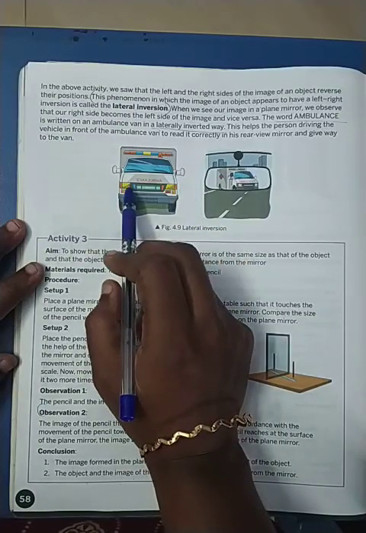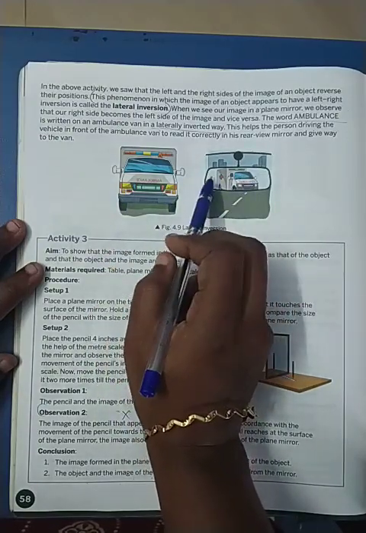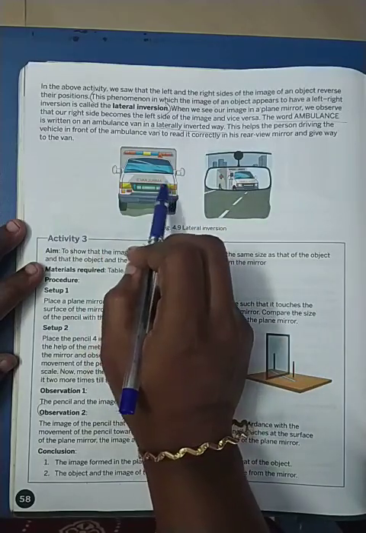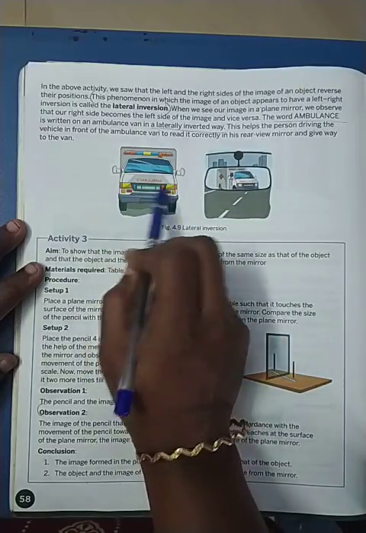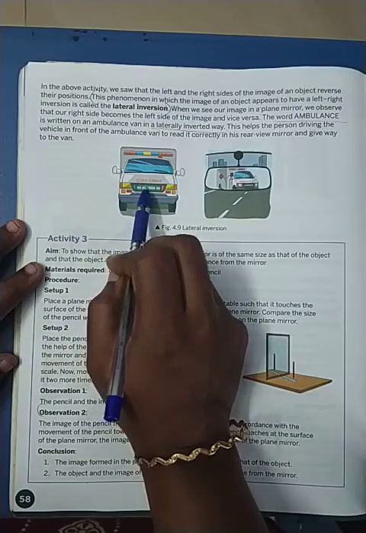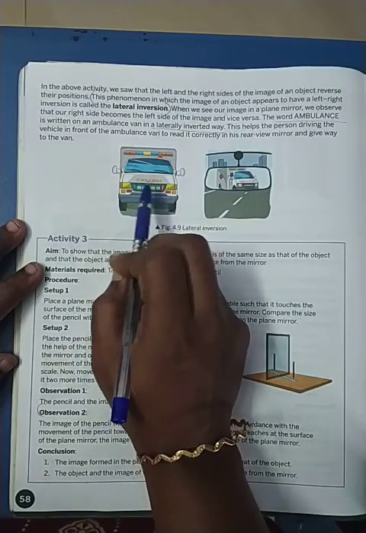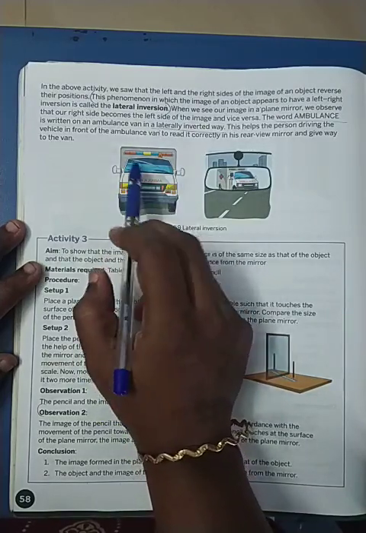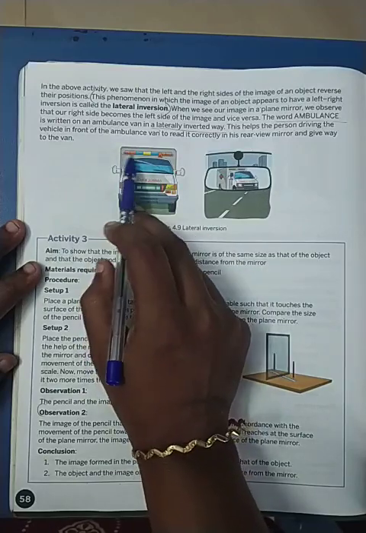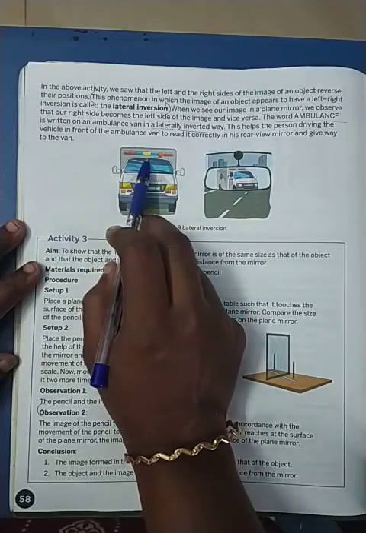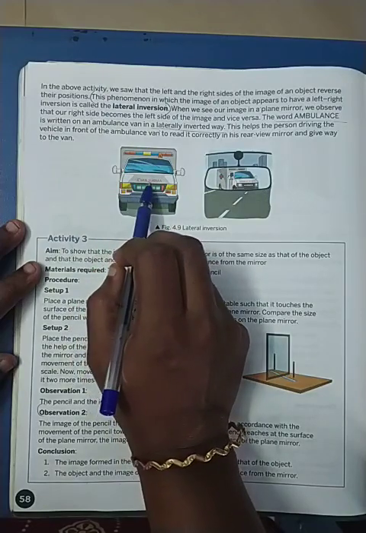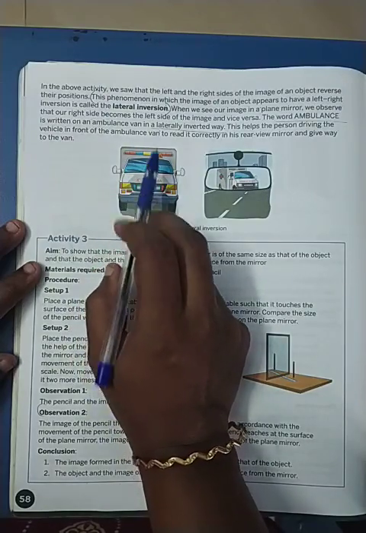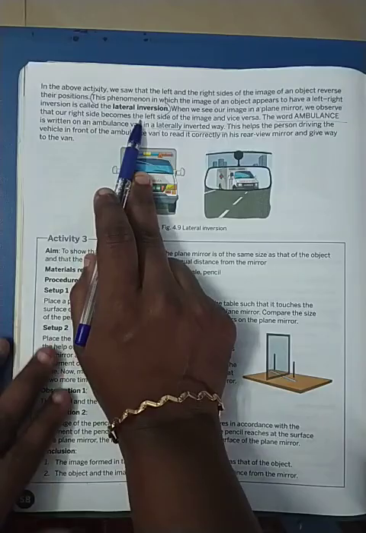Otherwise, if you just look at this word without looking into the mirror, it will be laterally inverted. You cannot immediately make out what the word is, unless you can make it out from the plus symbol, or the siren sound, or the siren light. Otherwise you cannot make it out. Okay, so this is the example for lateral inversion.